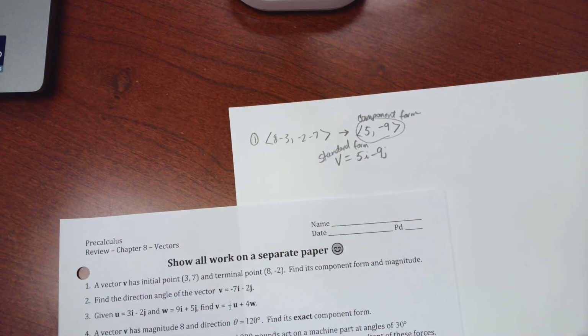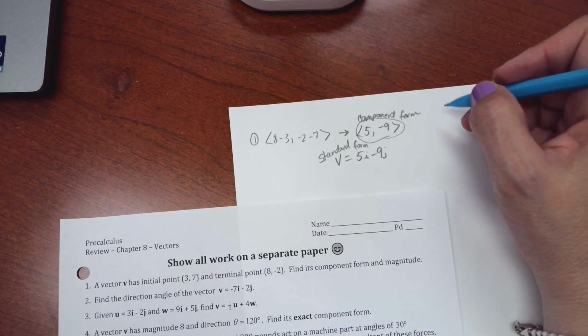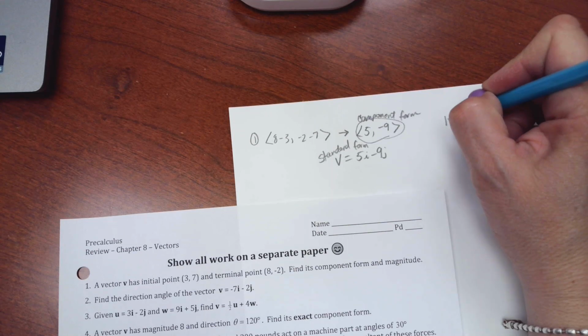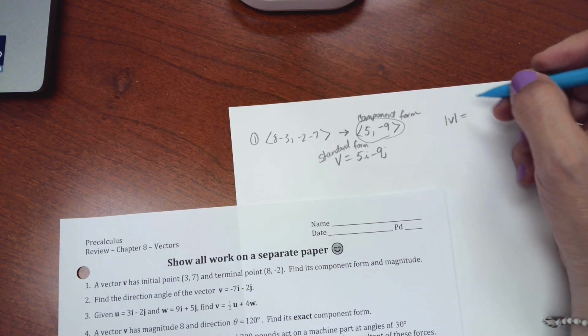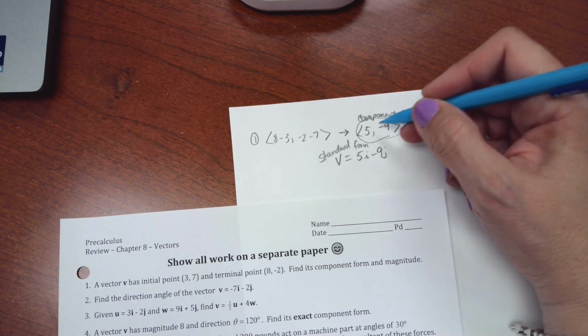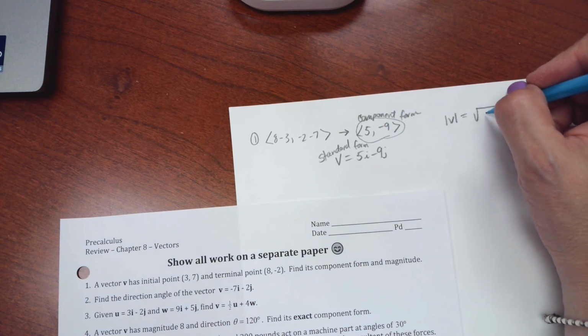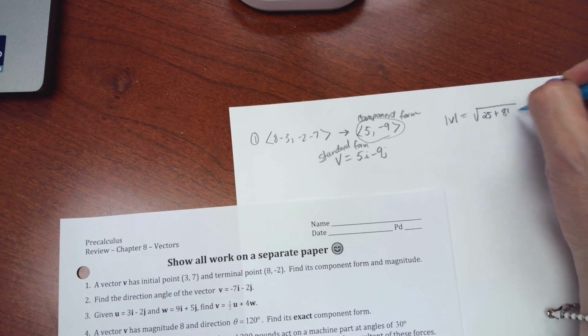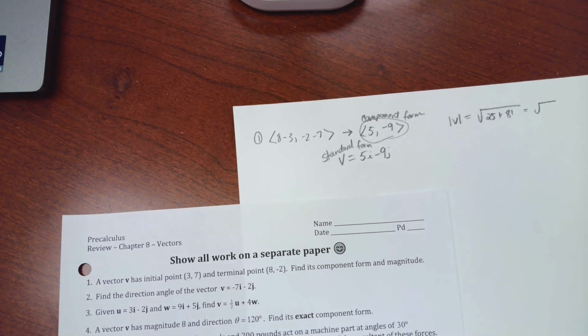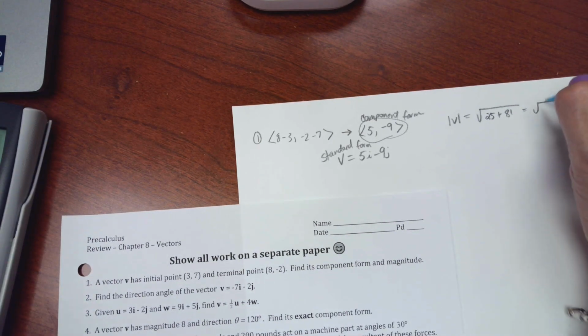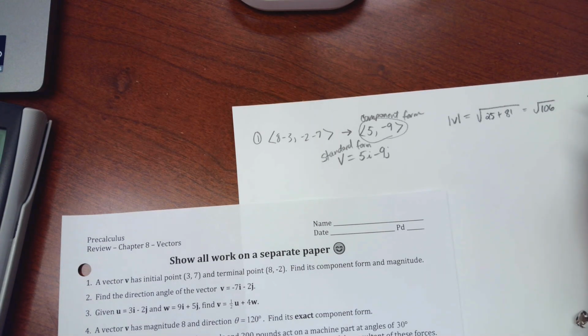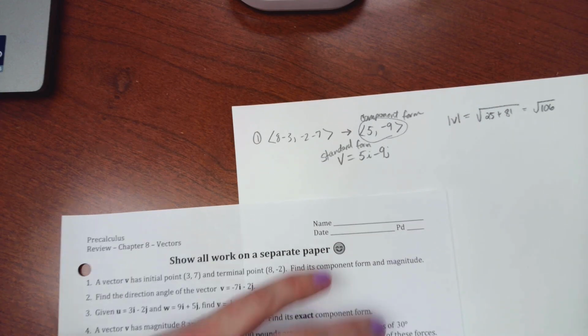Okay, now we want the magnitude. So the magnitude of our vector, we'll call it V. Those are the bars there, meaning magnitude. You do the square root and you square each part and add it up. So we get 5 squared, so you get 25 plus 81. So that is the square root of 106, and you can leave it like that.